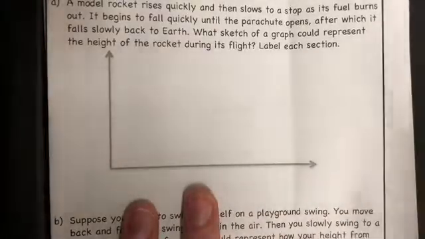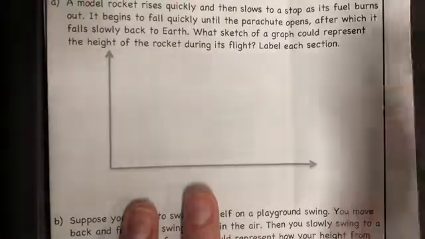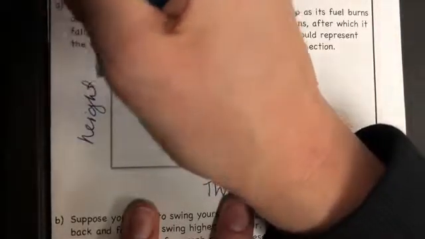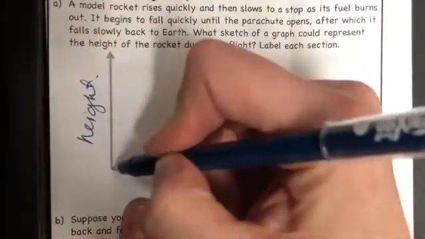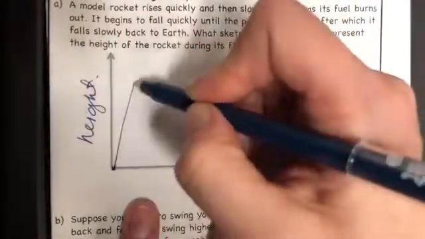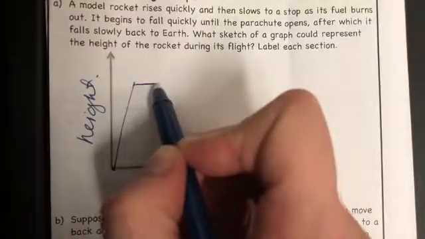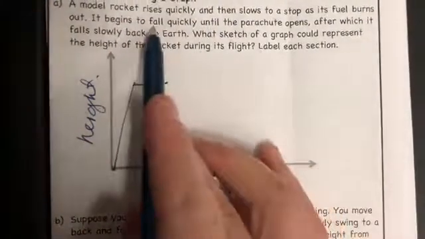Label each section. So I know that the height is going to depend on the time. So we know that time goes here, and the height of our rocket. And it says that my rocket rises quickly, so I know it's gonna start at 0 and rise quickly. Then it slows to a stop as its fuel begins to burn out. Then it begins to fall quickly.